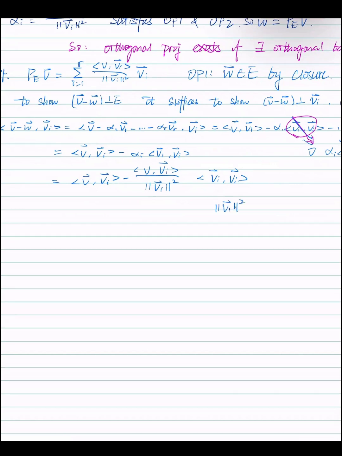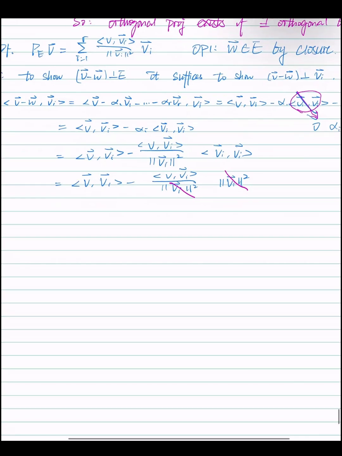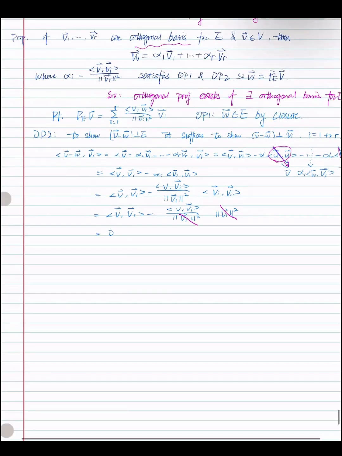So then we can rewrite this equation as v comma vi subtract v comma vi over the norm of vi. Now these two can divide out. What we have left is just the inner product of v and vi subtract the inner product of v and vi, and these two are the same, so 0.